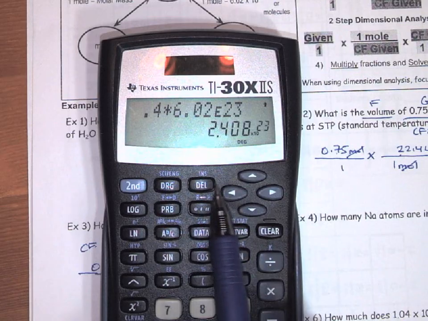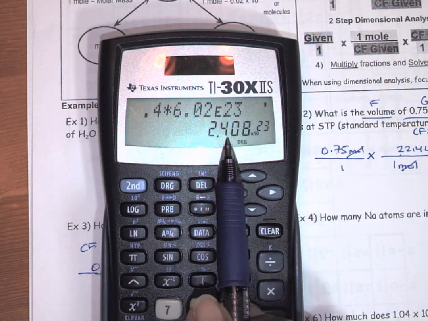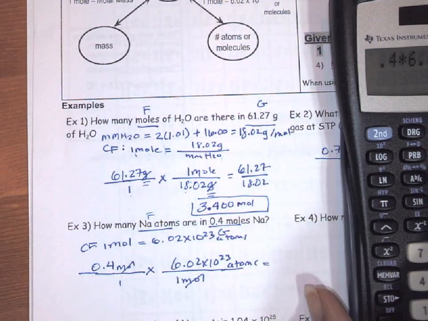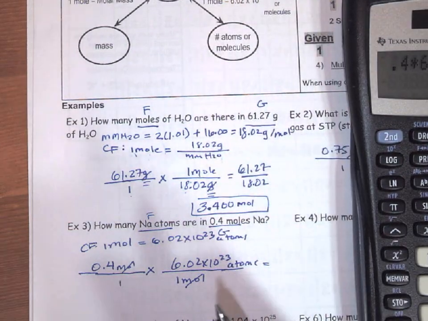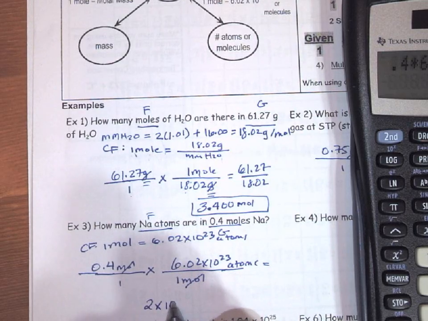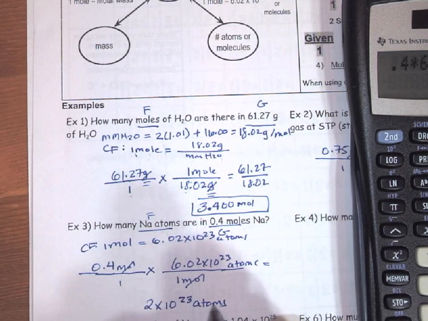And then this will give me the answer, and it's giving it to me in scientific notation, 2.408 times 10 to the 23, which if we're using sig figs, will just be 2 times 10 to the 23 since I only have one sig fig here. And don't forget the units, atoms.